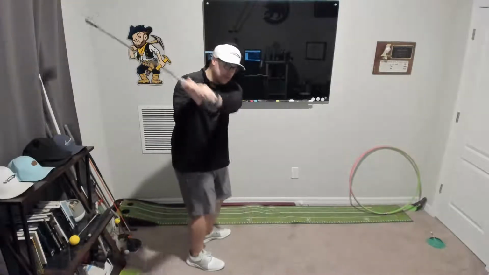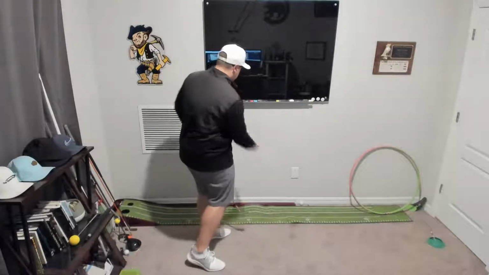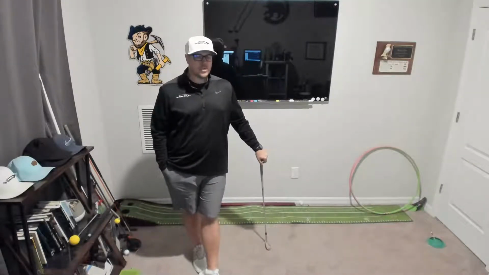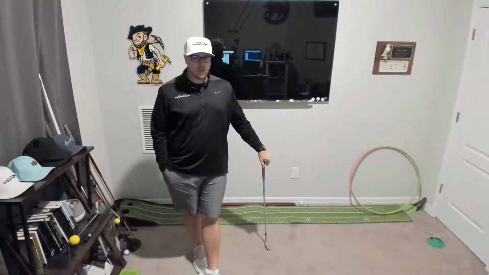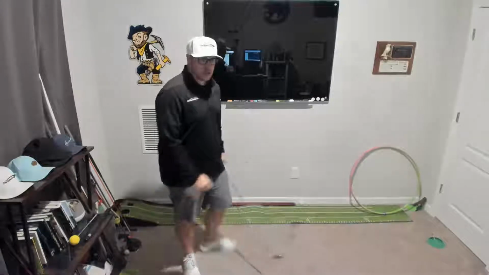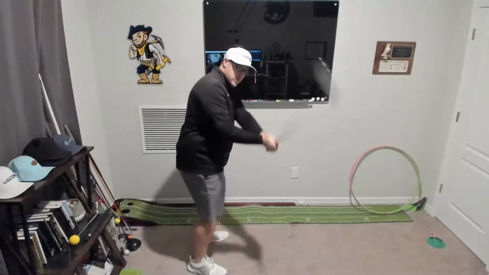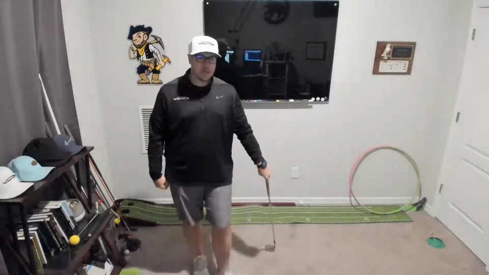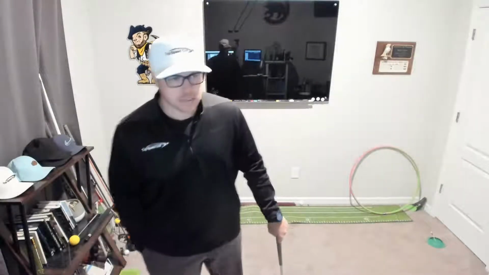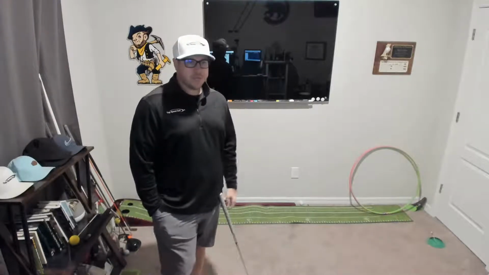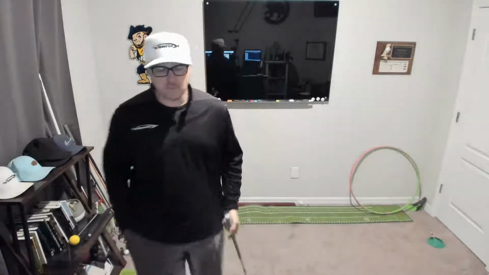I would try to feel like you're coming over the top, and try to pull it to the left and see if that helps get rid of those. It's hard to say without seeing your swing what the actual root cause is, but that's what I would try to feel. Assuming you're right-handed, and you said blocks out to the right, try to feel like you're hitting a pull to the left, and that should help.